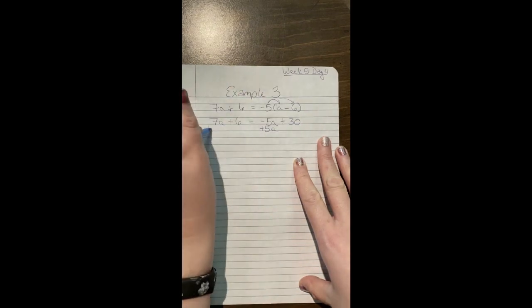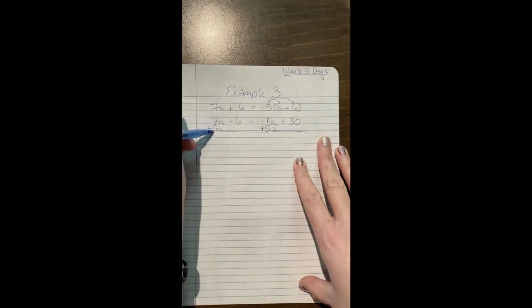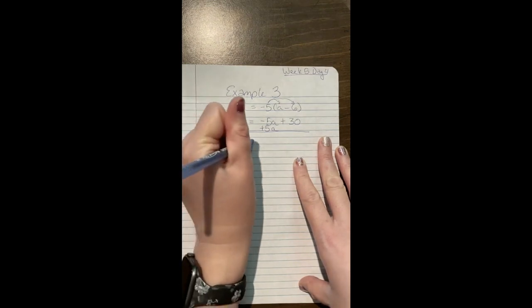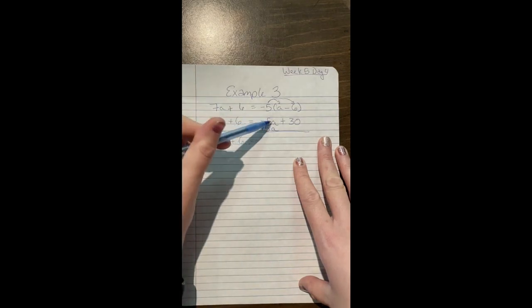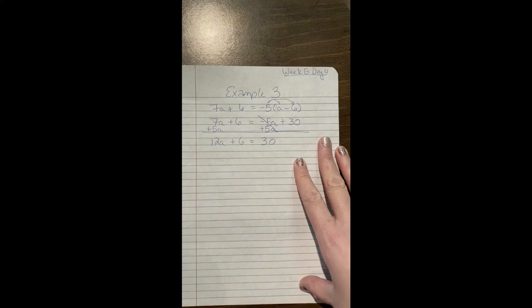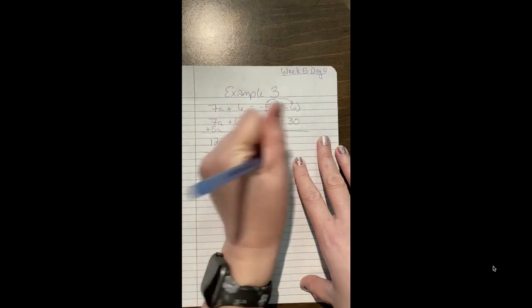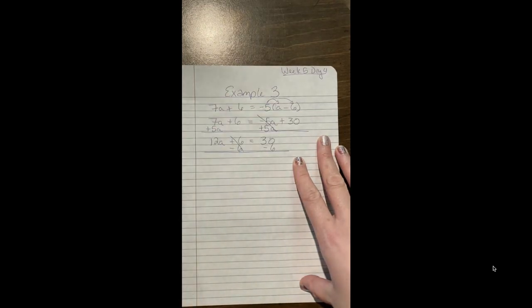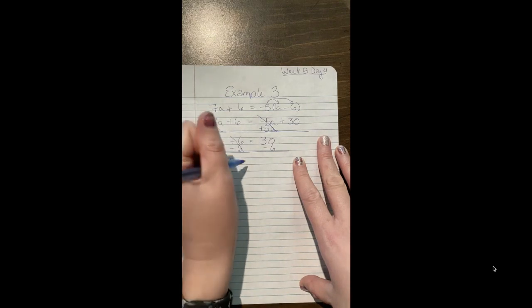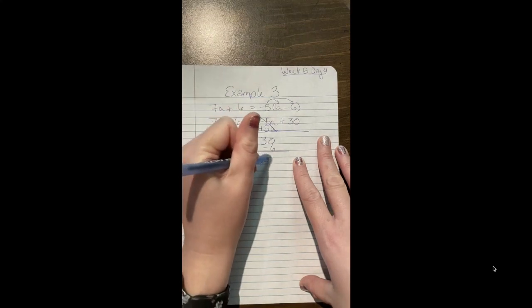What I do to one side, I'm going to do to the other. 7a's plus 5a's is 12a's. Bring down the plus 6, did not use that yet. Negative 5a's plus 5a's, that's a 0 pair. So we're left with a positive 30. From there, we're going to undo addition and subtraction. So the opposite of plus 6 is minus 6. We have a 0 pair again there, 6 and negative 6. So what's left is 12a equals, and then 30 minus 6 is 24.